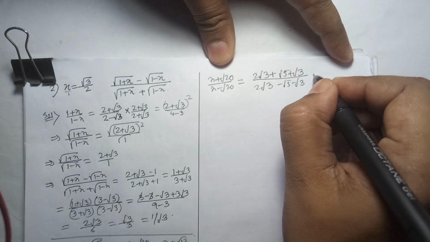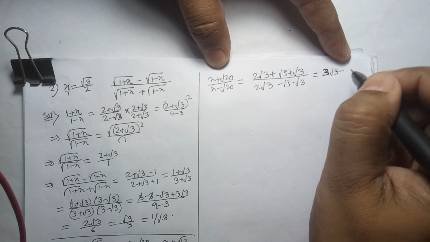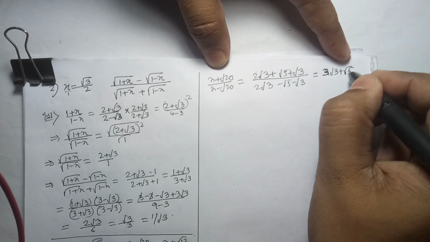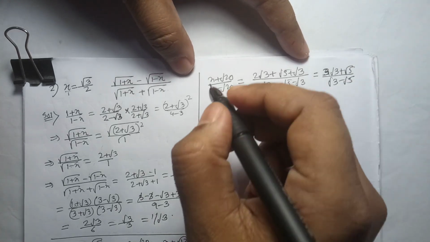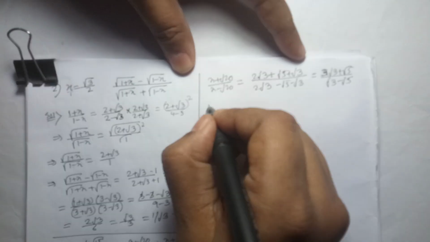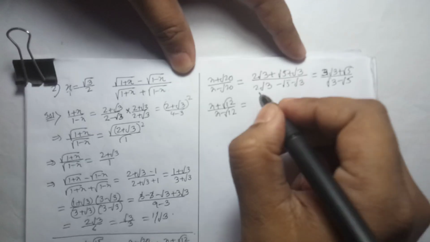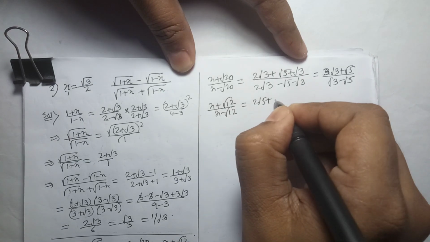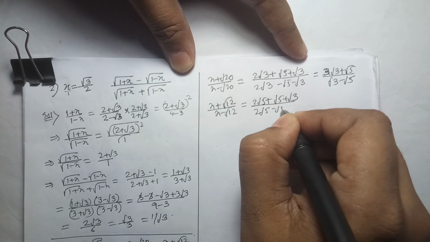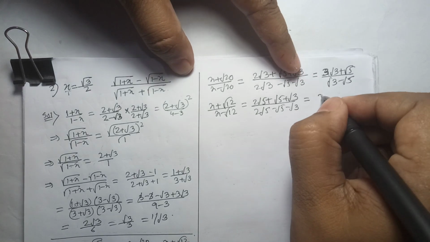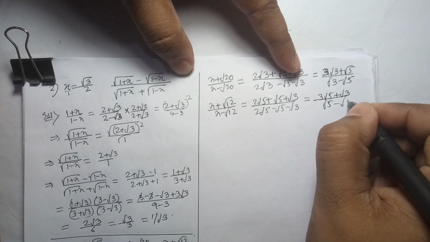So this gives me 4 root 3, 3 root 3 plus root 5 by root 3 minus root 5. And the next one is x plus root 12 by x minus root 12 will give you 2 root 5 plus root 5 plus root 3 by 2 root 5 minus root 5 minus root 3. So this is 3 root 5 plus root 3 by root 5 minus root 3.